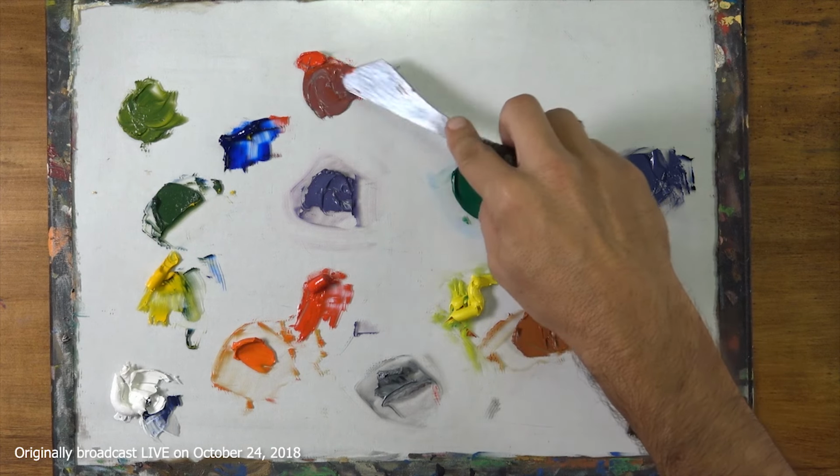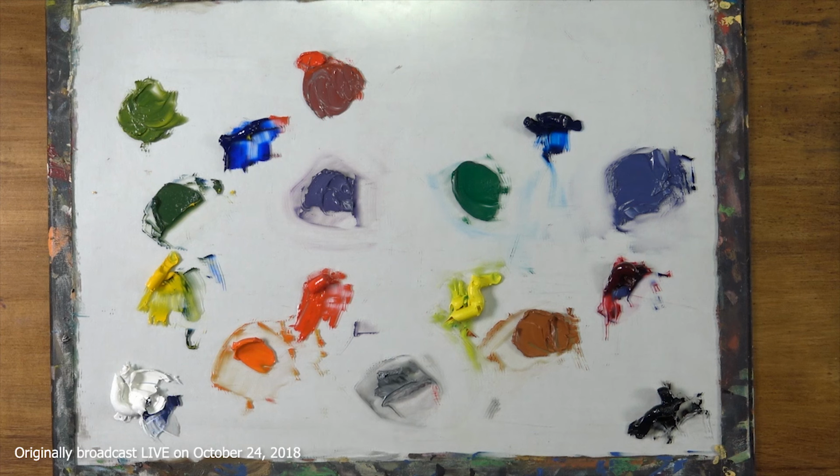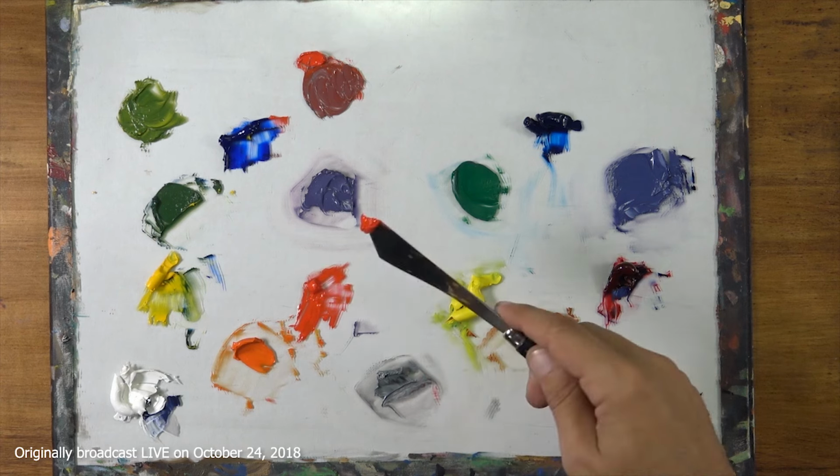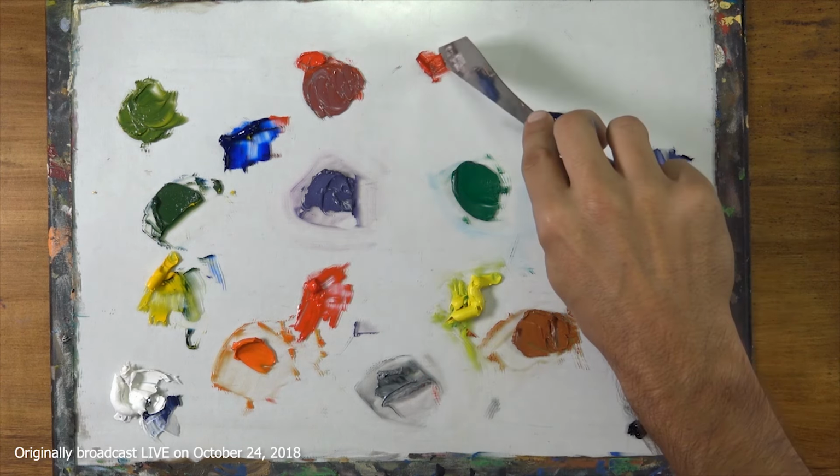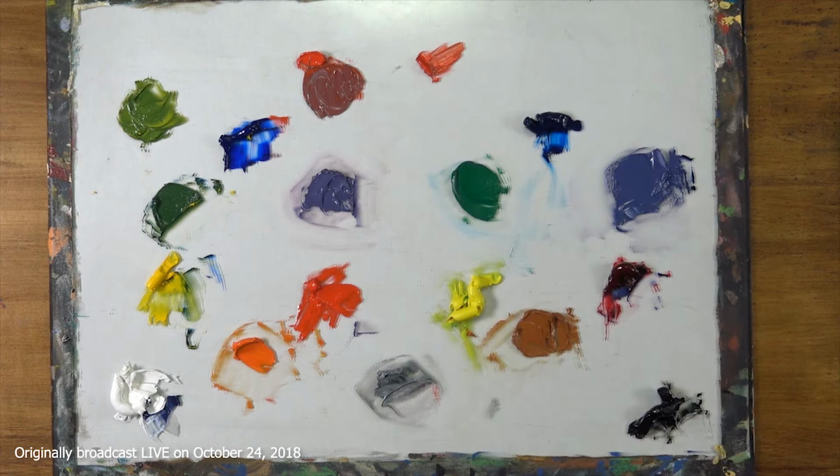All right, so it's become less bright and also darker. Remember, anytime you mix two colors that are similar in value, even if one of those colors is gray, or in this case a neutral, they're going to result in something darker. Now I'm going to take some cadmium red, and I'm going to add its complement.